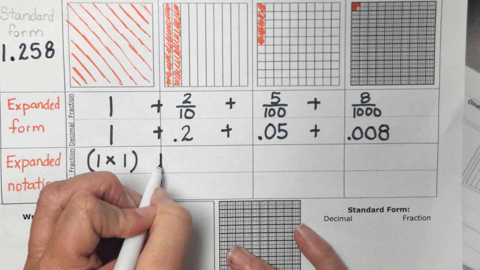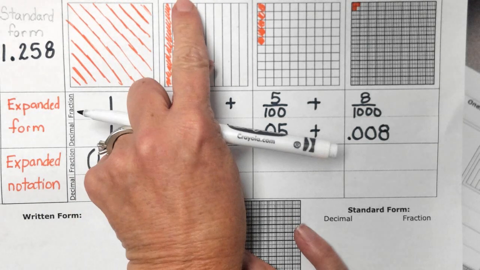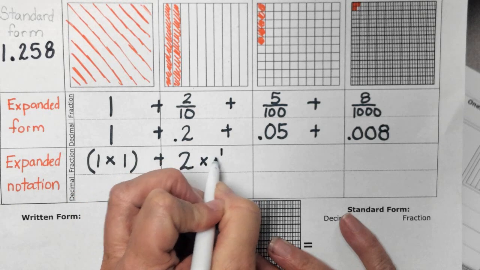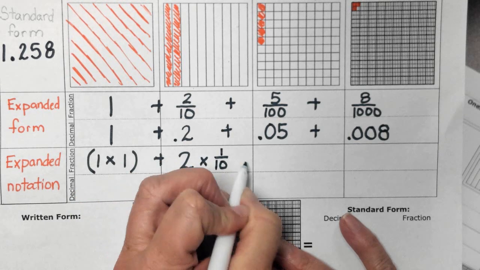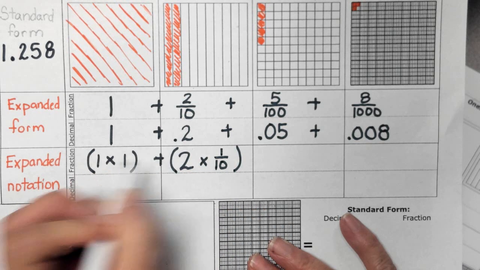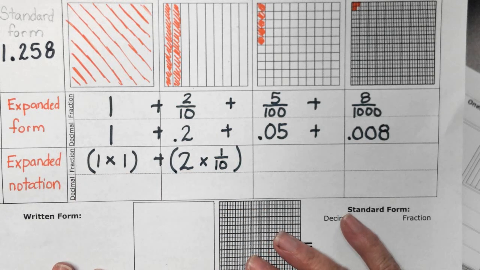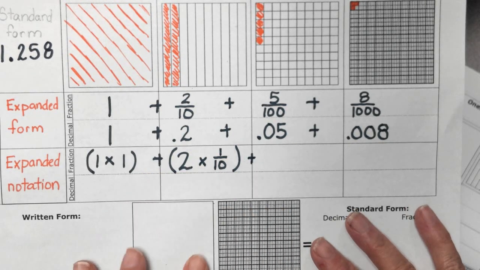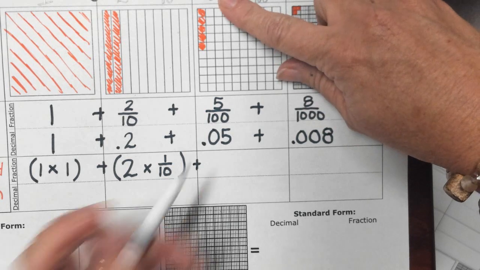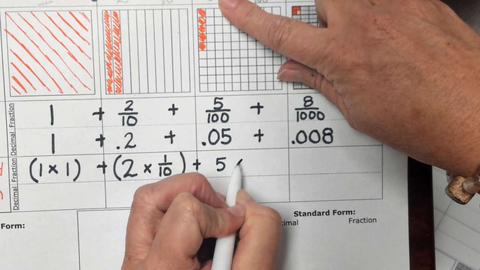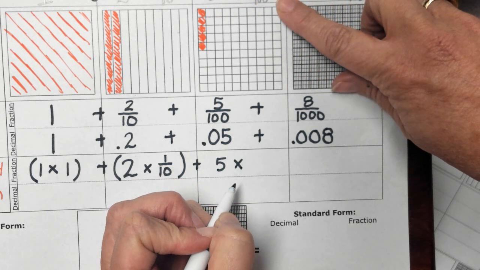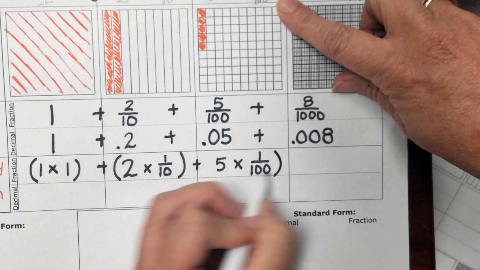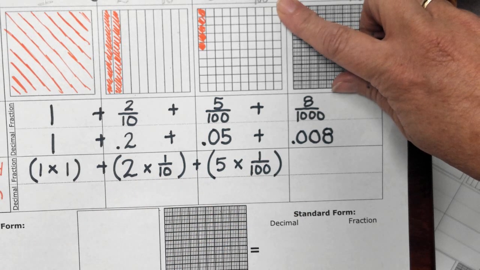We're going to add that to the value of the number, which is 2, and the 2 is in the tenths place. So we would write that as 2 times 1/10, and then we're offsetting it in our parentheses. We're going to add that to the next value of our number. Our value is 5, and we're multiplying that by the digit in the hundredths place, so that would be 1/100. Putting the parentheses around it.